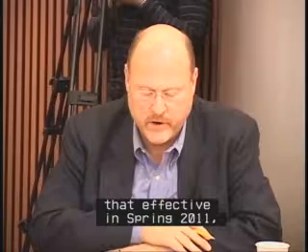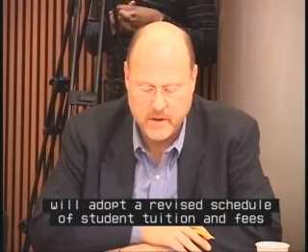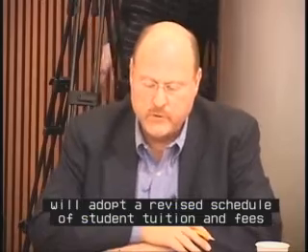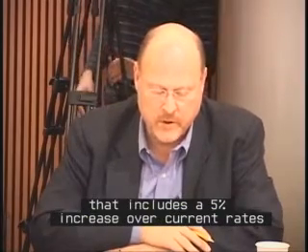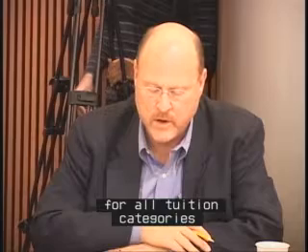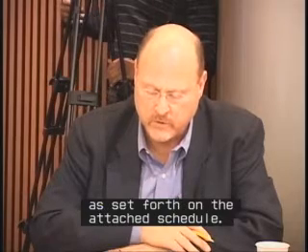Resolved that effective in spring 2011, the Board of Trustees of the City University of New York adopt a revised schedule of student tuition and fees that includes a 5% increase over current rates for all tuition categories as set forth on the attached schedule.